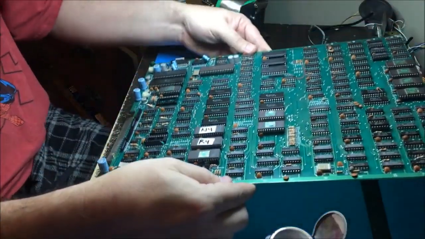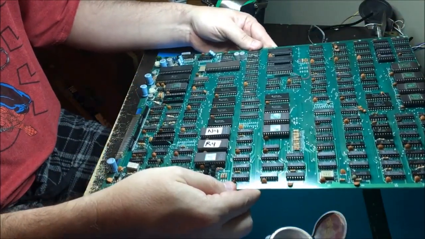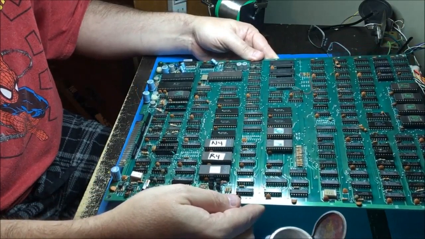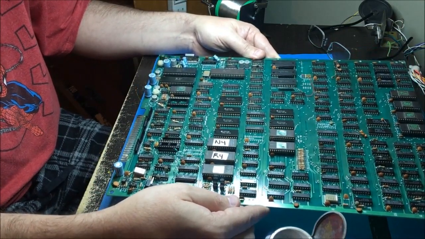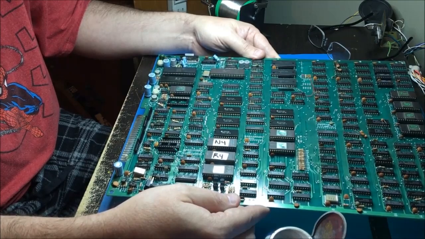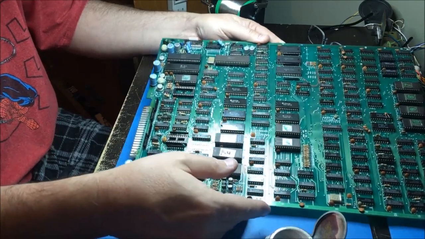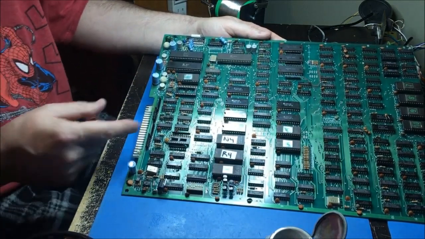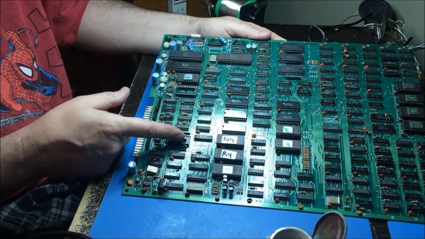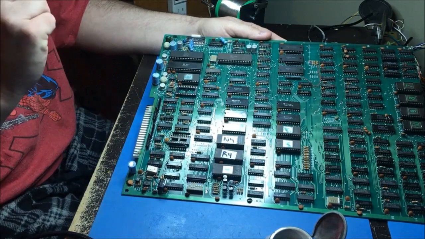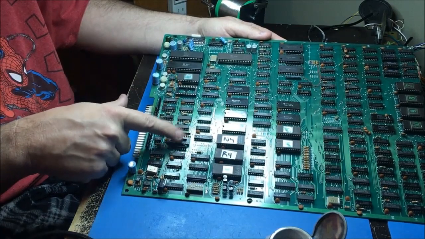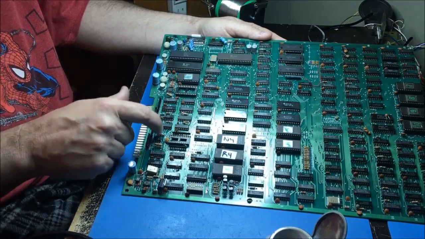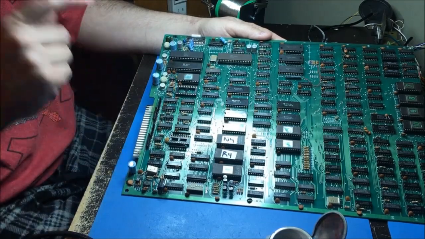I did give this board a really good washing too. So now all I'm waiting on is I need 2 pots. I got 2 10K pots. The speech chip itself, which my friend Todd has. I need this 3-volt Zener diode.